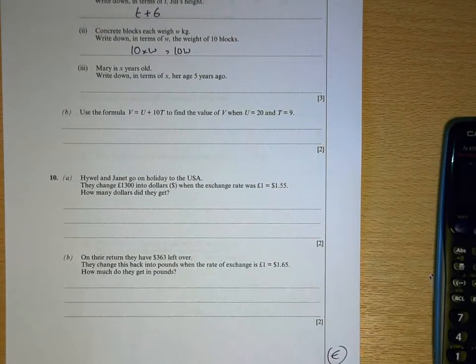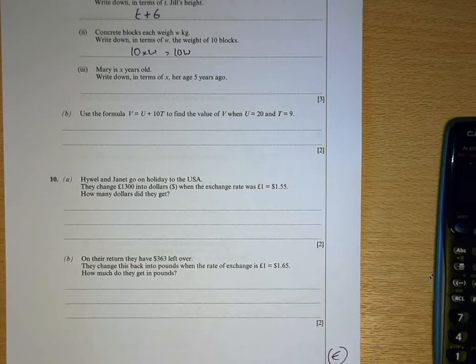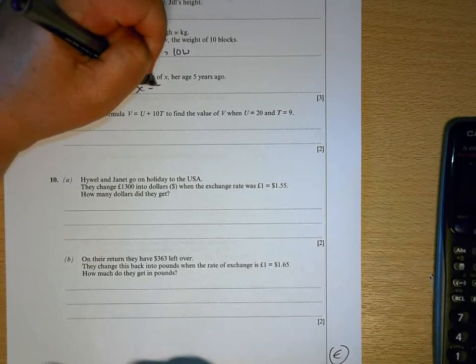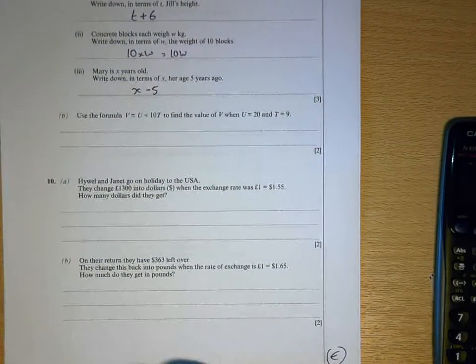Mary is X years old. Write down in terms of X, her age 5 years ago. Well, if you're 15, 5 years ago you were 10. What did you do? You took 5 off what she is now. So if she's X now, 5 years ago she was X minus 5.